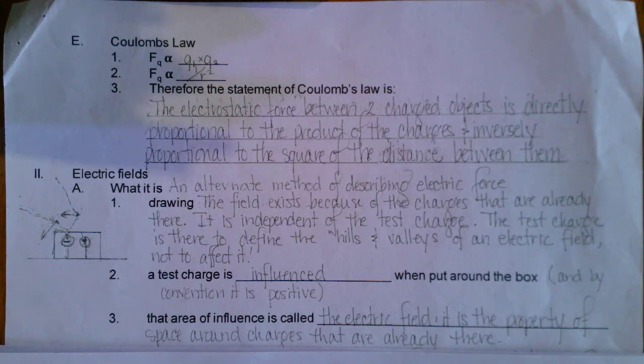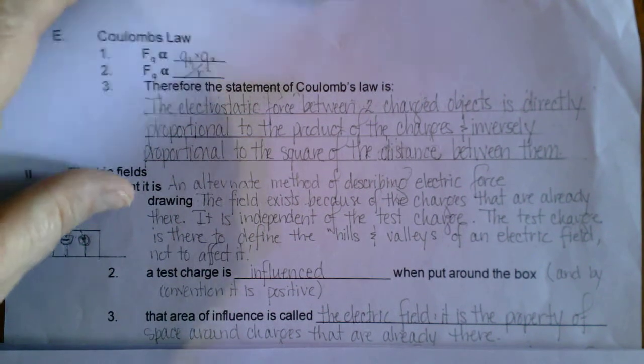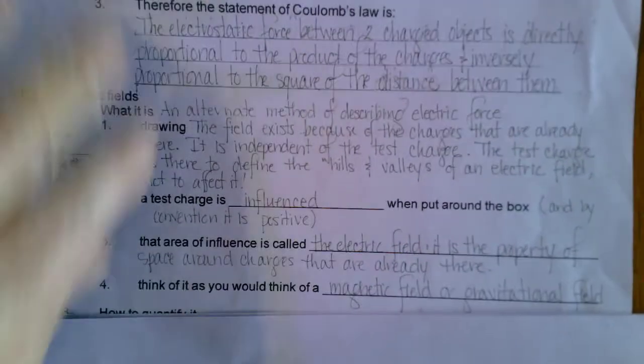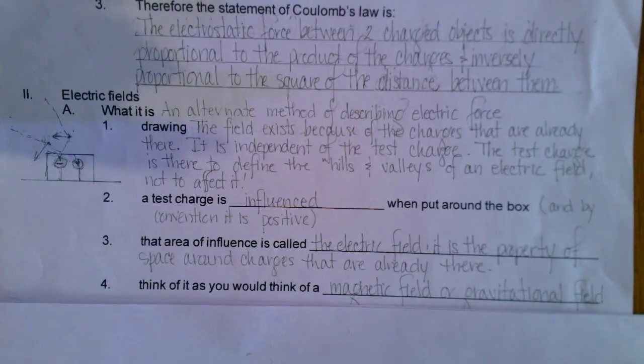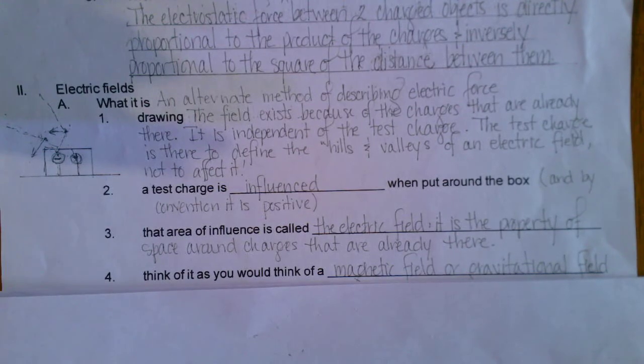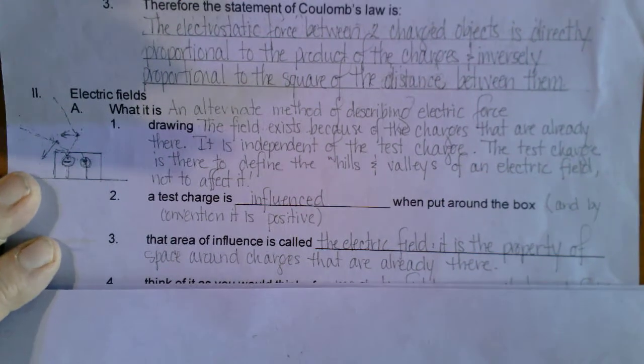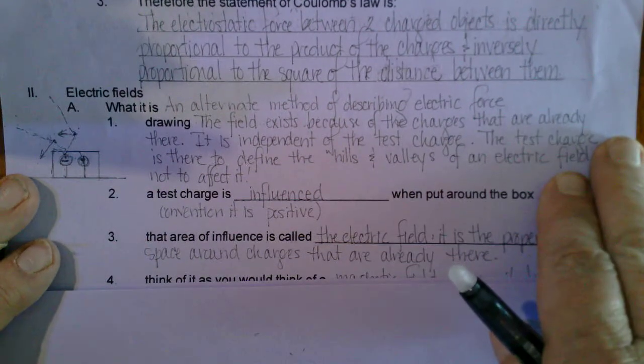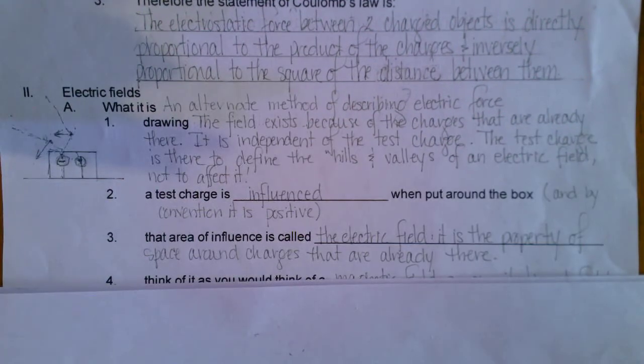Directly related to the strength of the charges, indirectly related to the distance away from the charges. Think of it as you would think of a magnetic or a gravitational field. And just go online. I am going to do this with the students on Tuesday. Go online and look for a video of iron filings in a magnetic field, and you're going to get that exact same picture with an electric field.